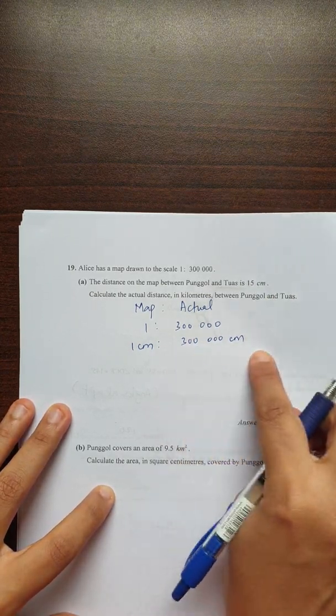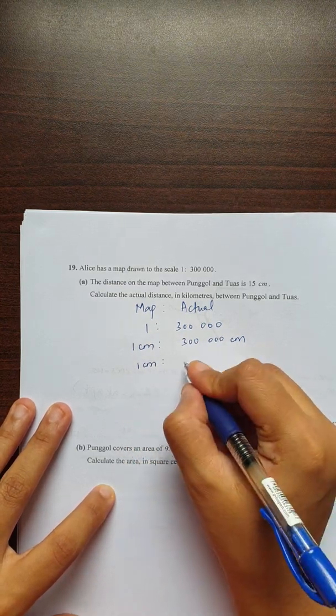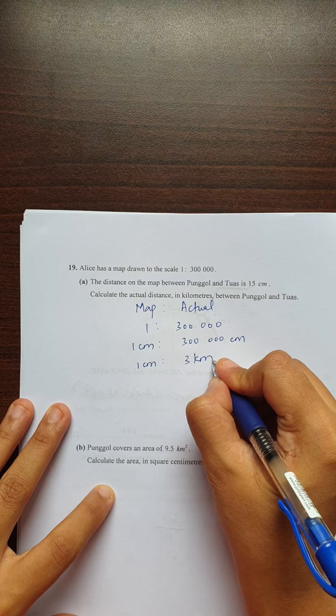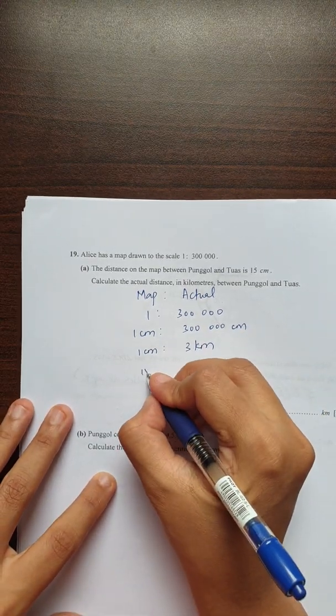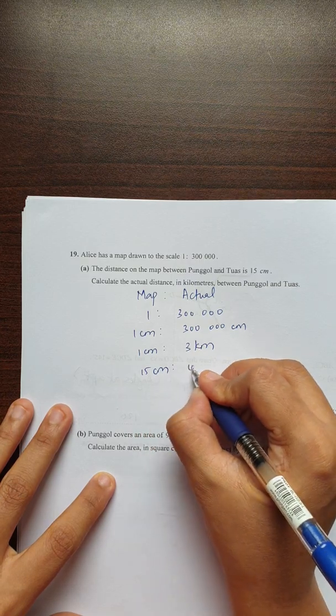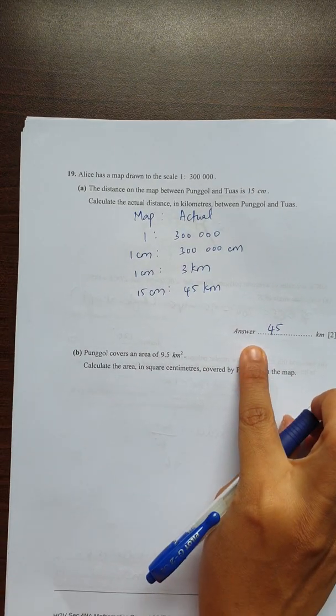But before that, this number seems very big to handle, so let's convert 300,000 cm to kilometers, which will just be 3 kilometers. Okay, 100,000 cm makes 1 kilometer. So 15 cm is going to be 45 kilometers. That's it. Okay, very straightforward, just a length.